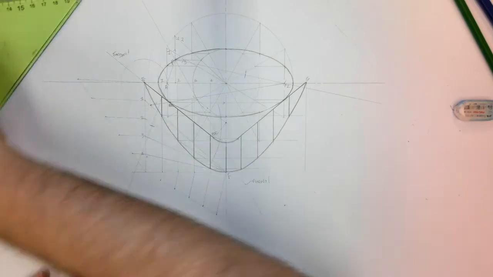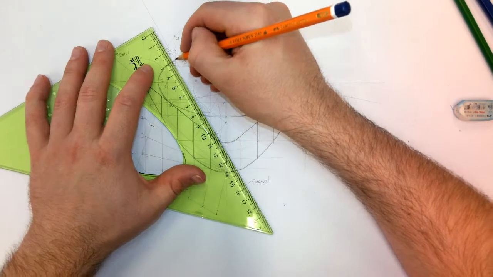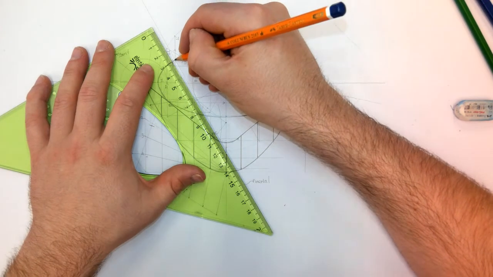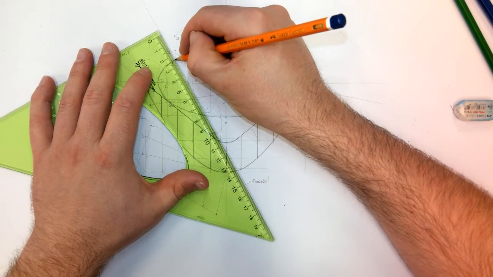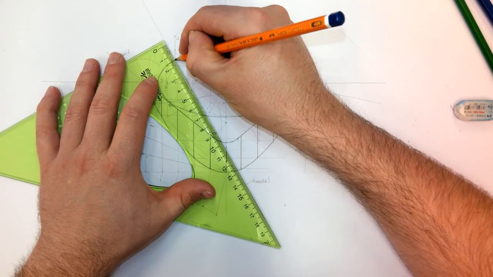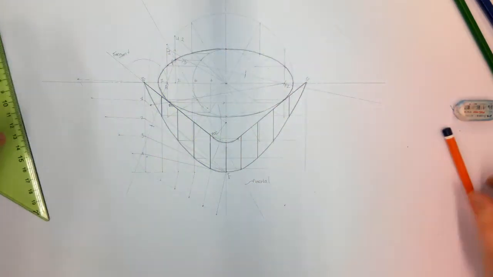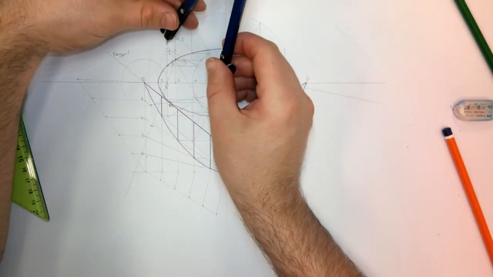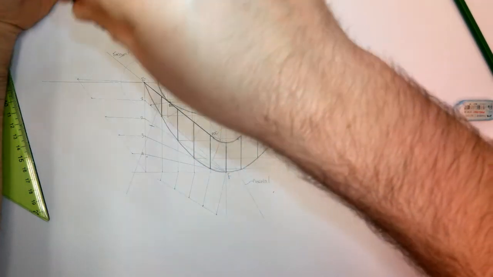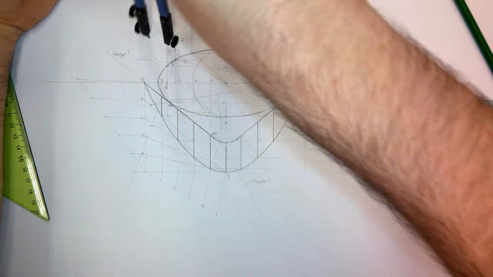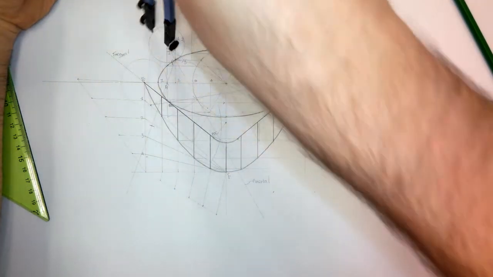Okay, and then a tangent touches at one point only, so it'll only touch at that point. The diameter is 30, so you can measure back 15 along that line. And here's the center point for the eye. So there's the center point for the eye.